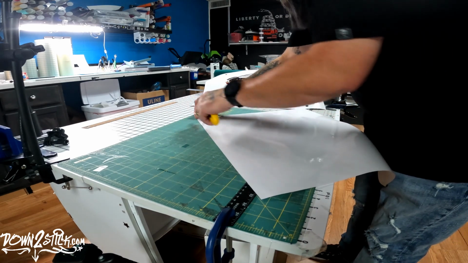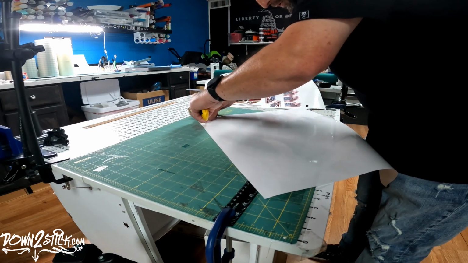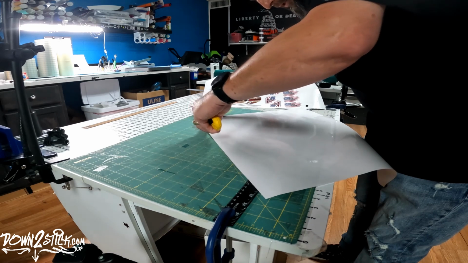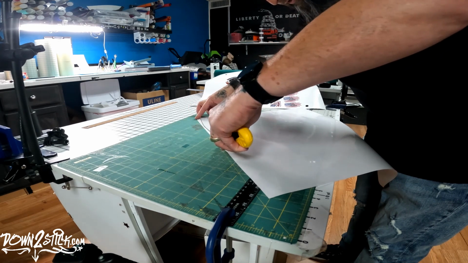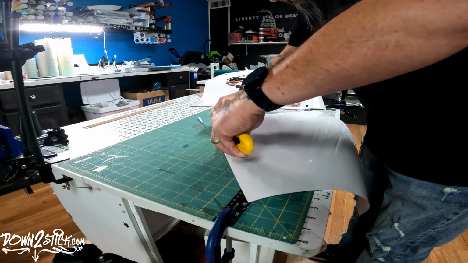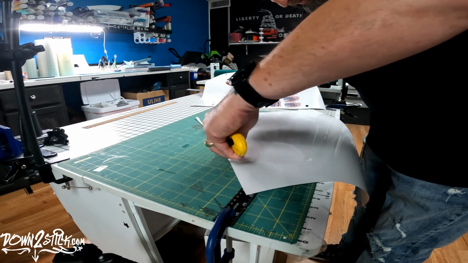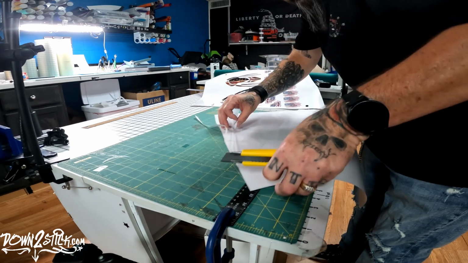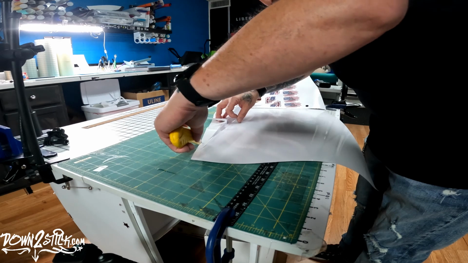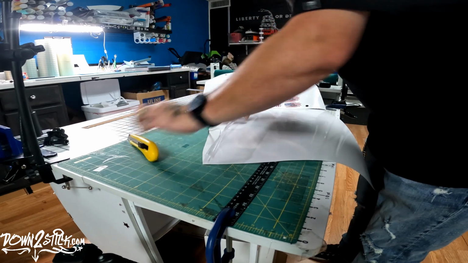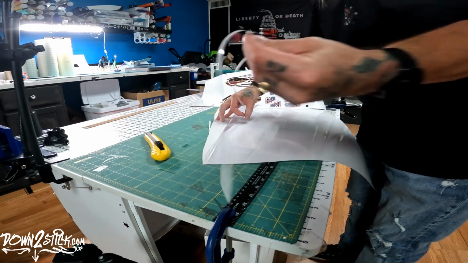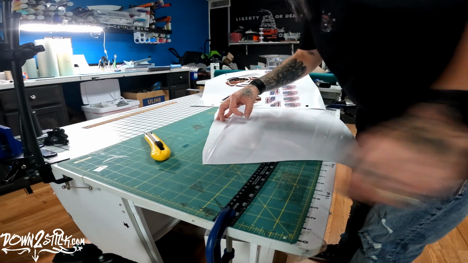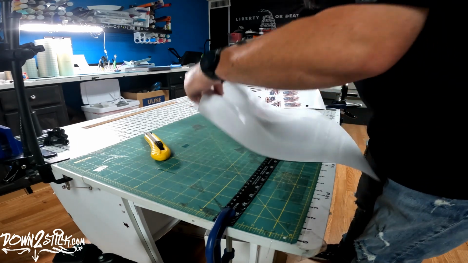Okay, I'm gonna cut off about 1/2 inch of the paper, not the laminate. Just kind of pull the laminate back while you're cutting. There you go. That little piece there, don't worry about that little guy.